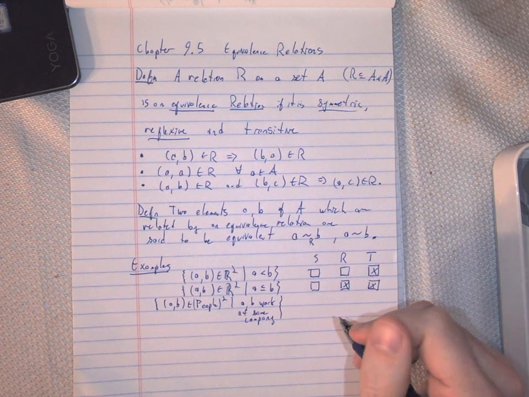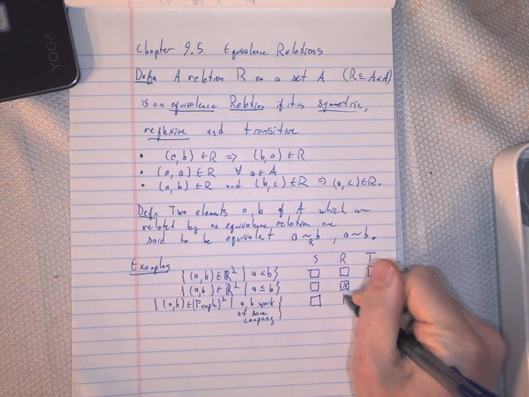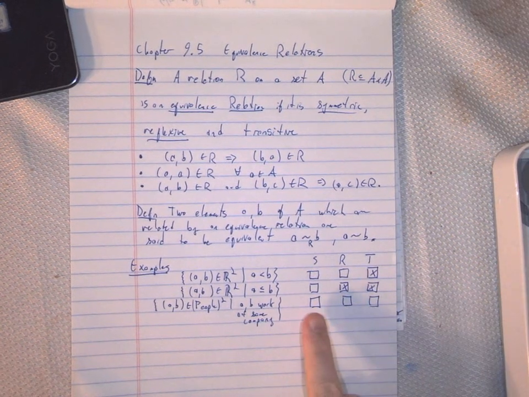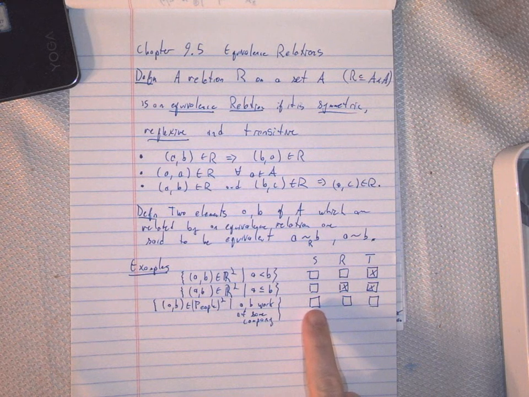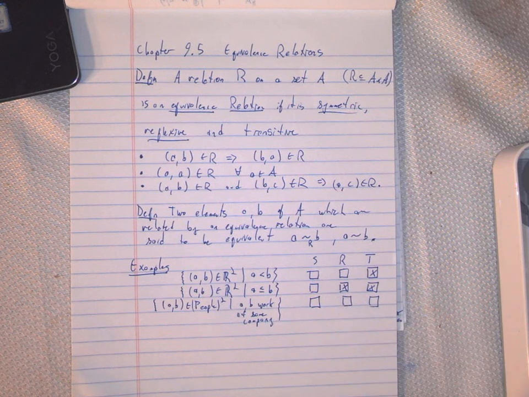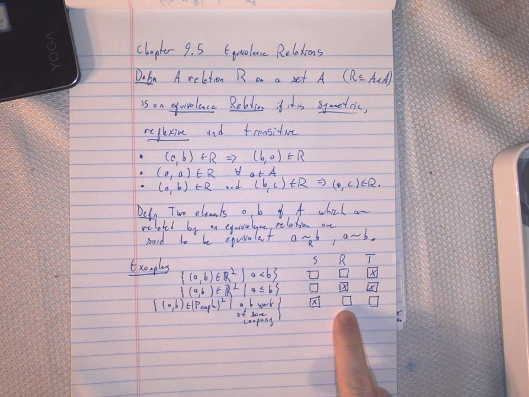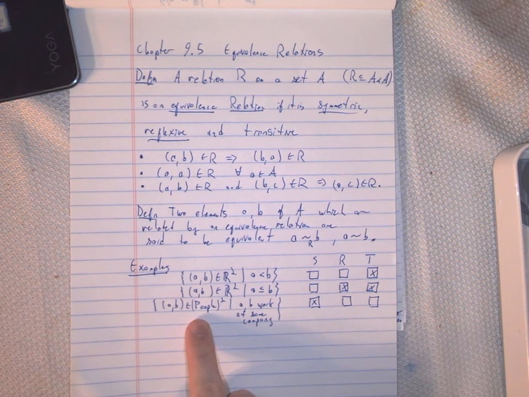Okay, so let's see what is going on here. Is this symmetric? If A works at the same company as B, does B work at the same company as A? Yes, it's symmetric. Is it reflexive? Does A always work at the same company as A? Not if you're looking at the set of all people, right?